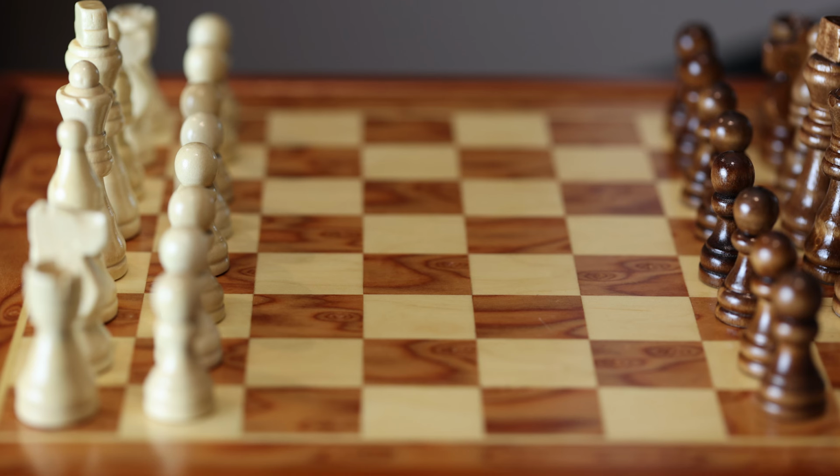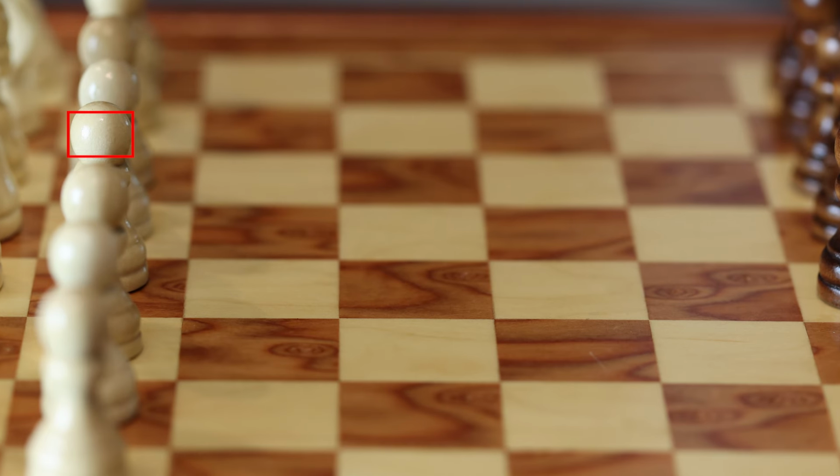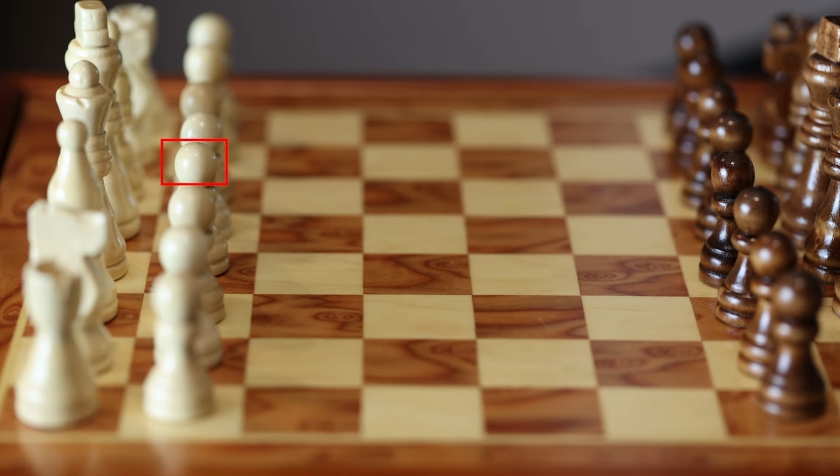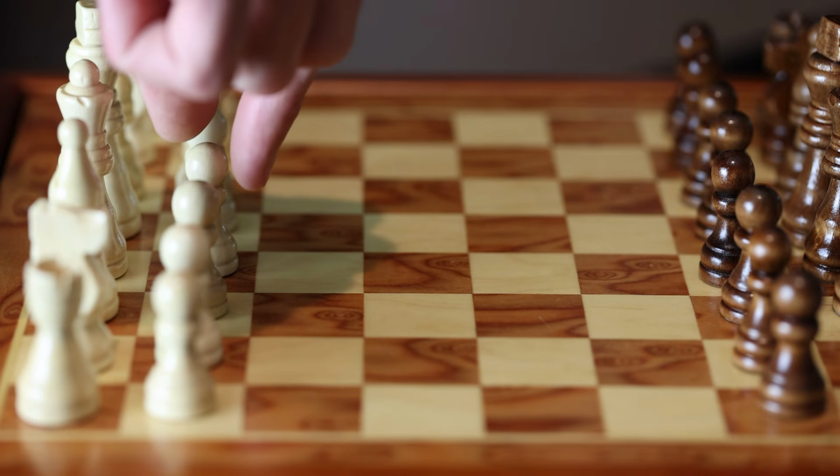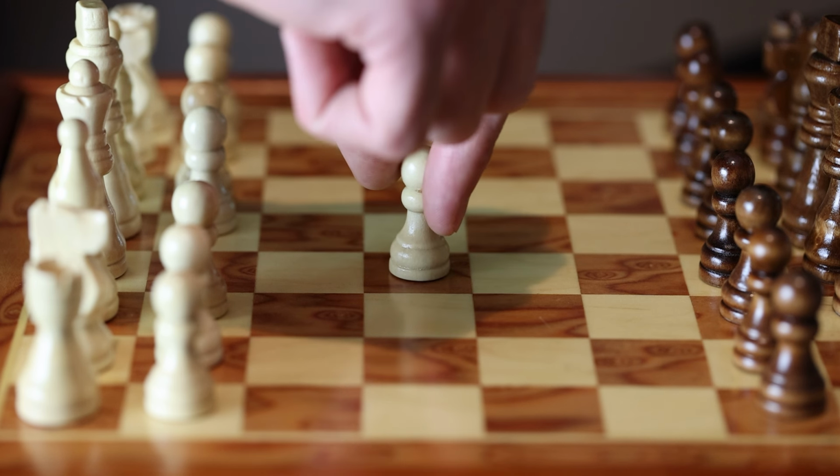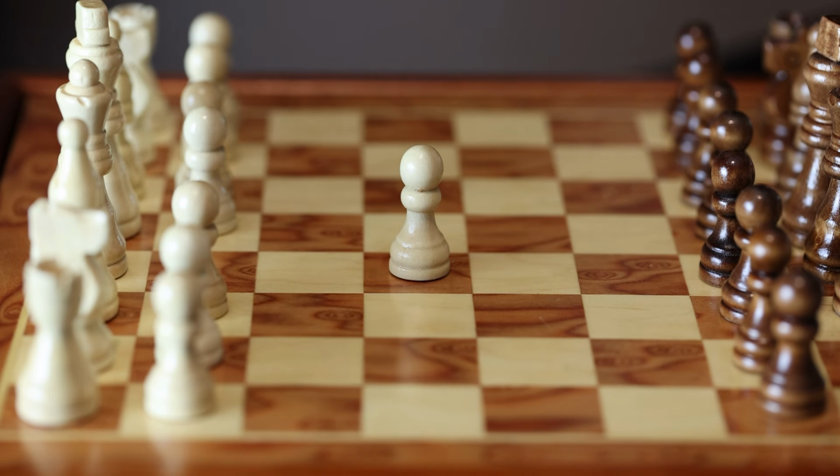The focus point for this shot was on this white pawn, and everything at that exact distance is perfectly sharp, as expected. The focused area is not just a point, but a plane in front of the camera. Notice how the chess piece is still in focus when I move it in line with the plane of focus. Also notice that the pawn on the other side of the board is in focus as well.